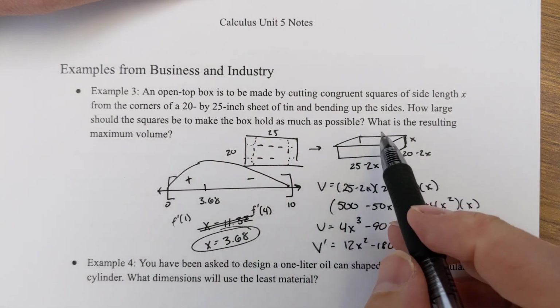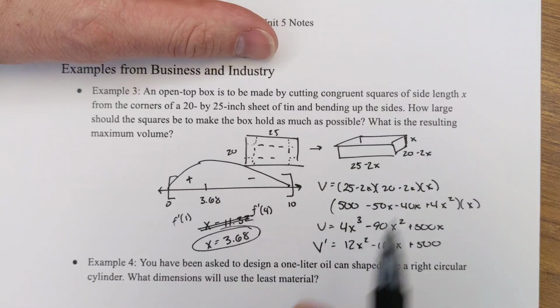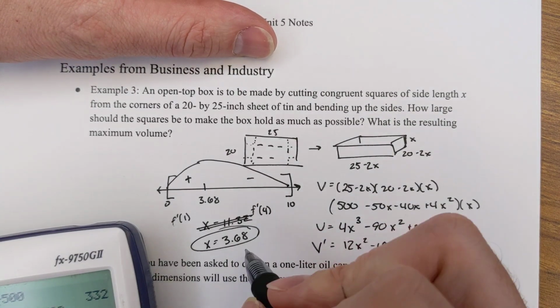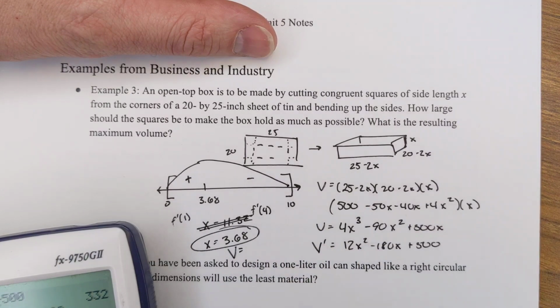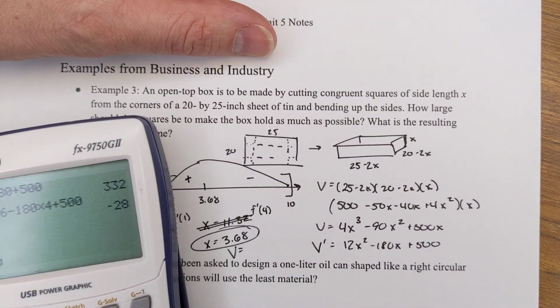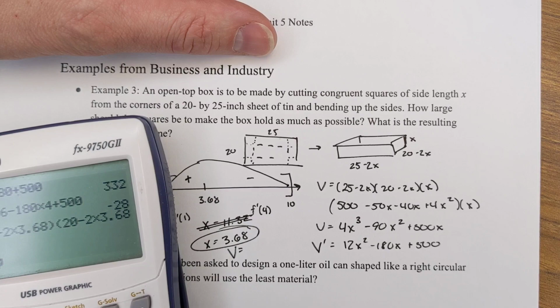That's my size. What is the resulting maximum volume? To do that, I plug x back into my volume equation: 25 minus 2 times 3.68, times 20 minus 2 times 3.68, times 3.68.